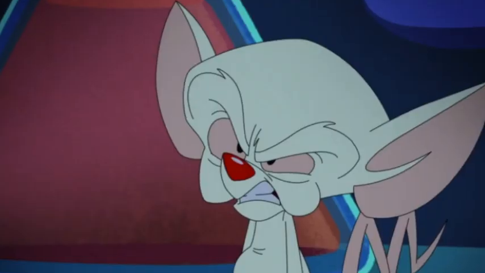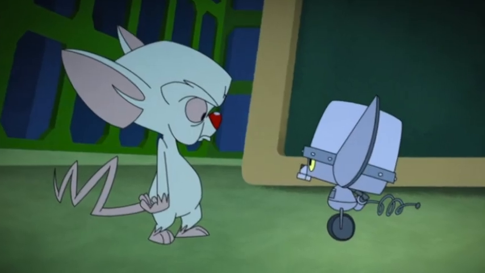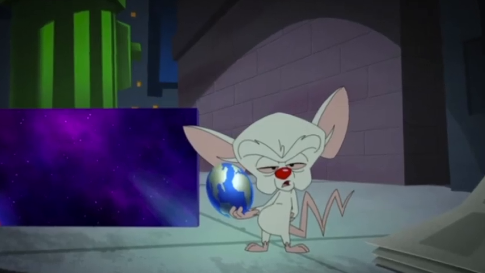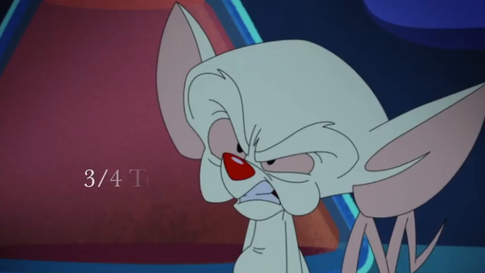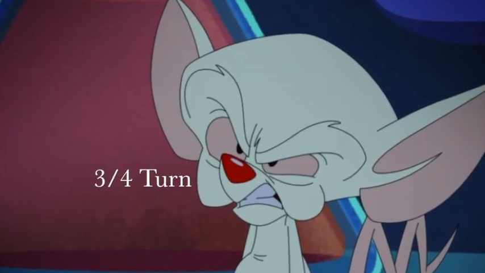In this demonstration, we'll be focusing on three varying angles of Brain: a three-quarter turn, a profile view, and a front-on shot. I'll also be showing you three different ways of drawing the head of the character: the skull head method, the butterfly effect, and lastly, my own personal style. For the first example, we'll hone in on the three-quarter turn.